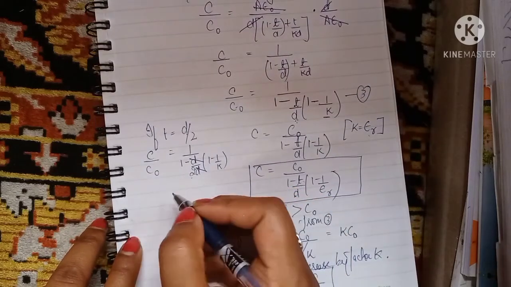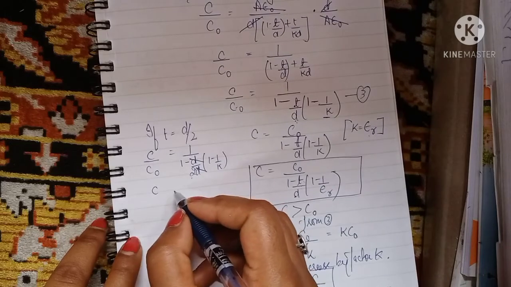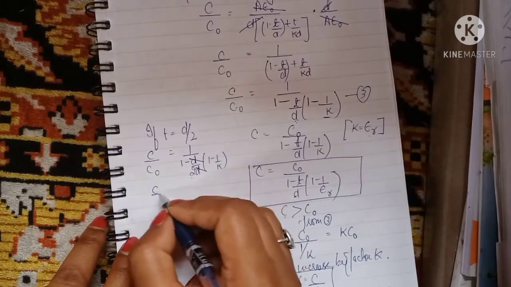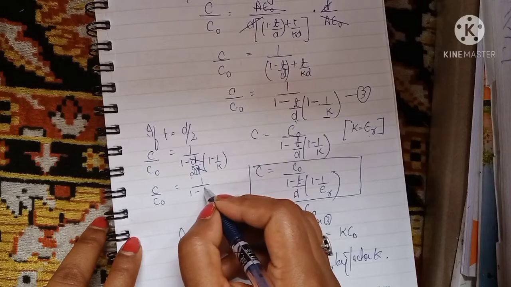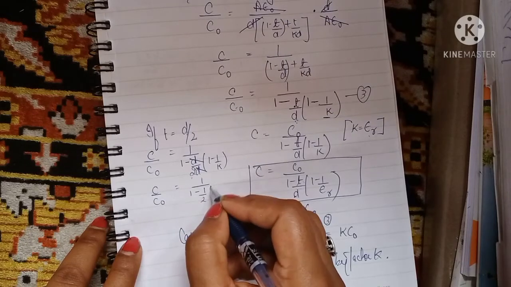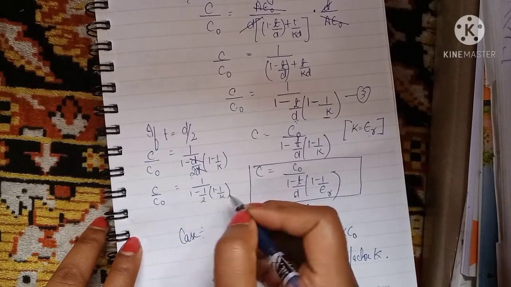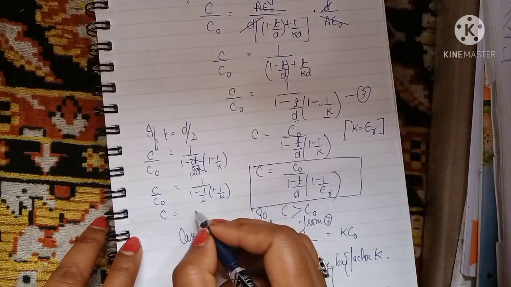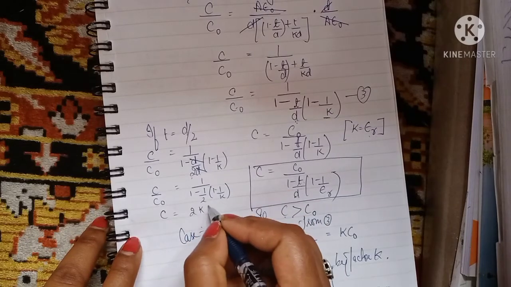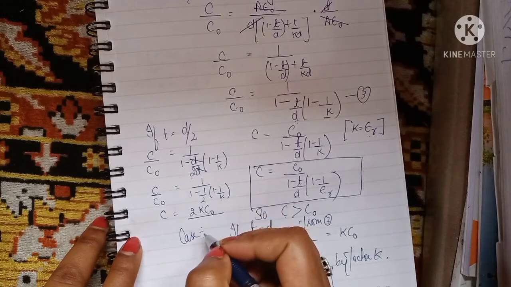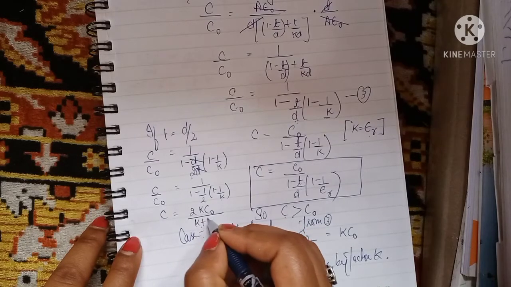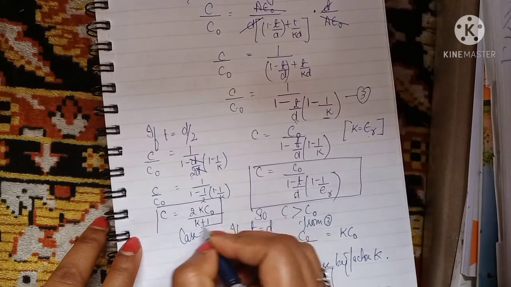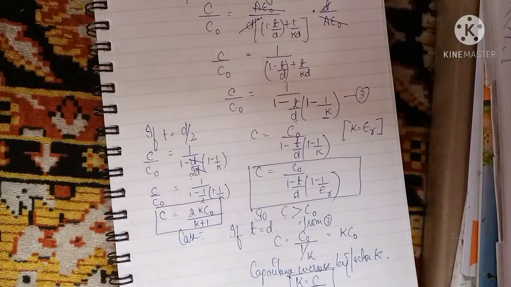So what you are left with is C equals C naught times 1 minus 1 upon 2 times 1 minus 1 upon K. When you simplify it, the LCM will be 2K, so you get 2Kc naught upon K plus 1. This is the expression in that case.